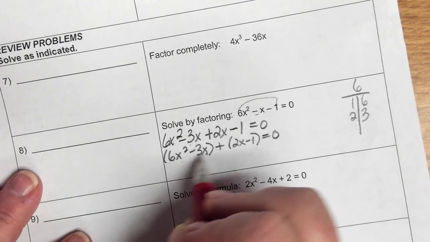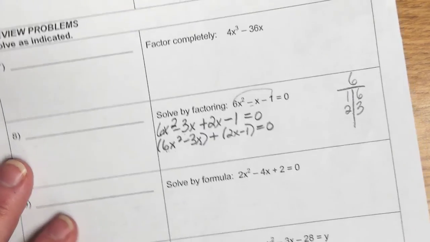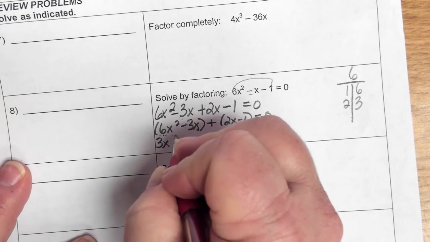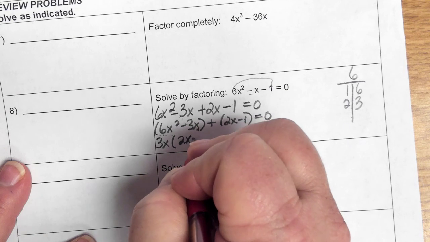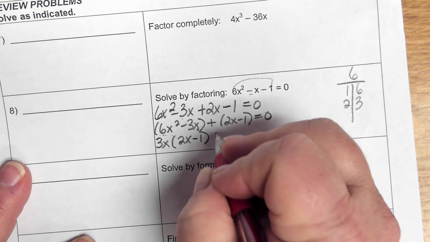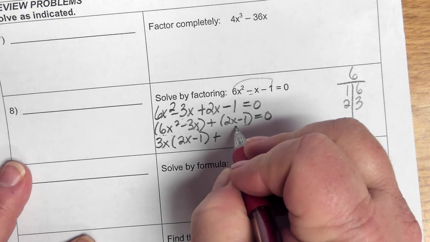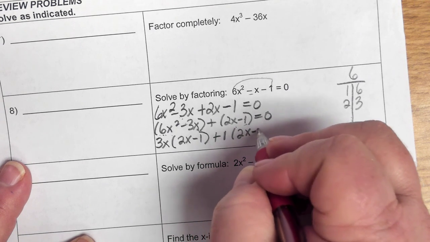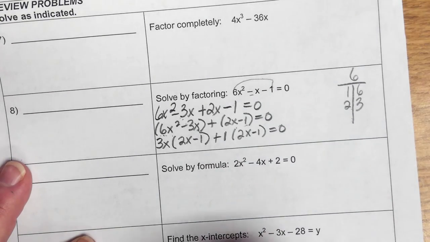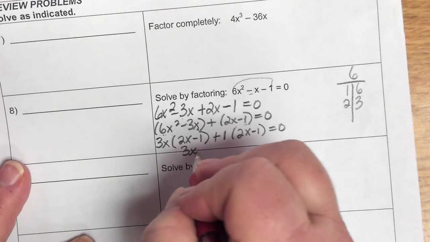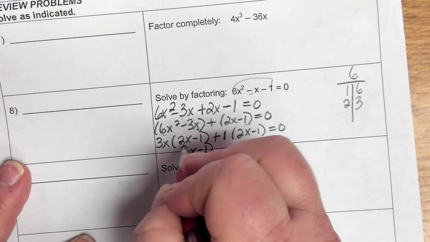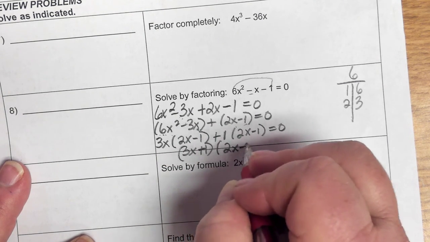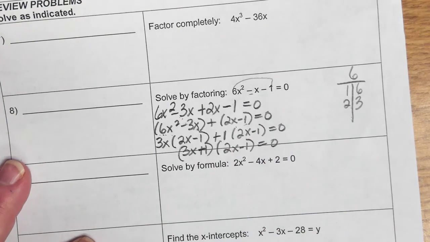Now we need to factor out what we can factor out of here, and if you see the 6x squared minus 3x, we can take out a 3x, and we're going to end up with 2x minus 1 plus, over here we already have 2x minus 1, so let's just factor out a 1, and we end up with 2x minus 1 is equal to 0. So we end up with 3x plus 1 as one factor, times 2x minus 1 is equal to 0. There's your two factors.